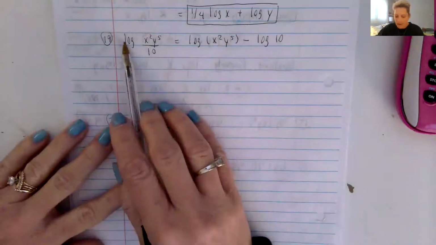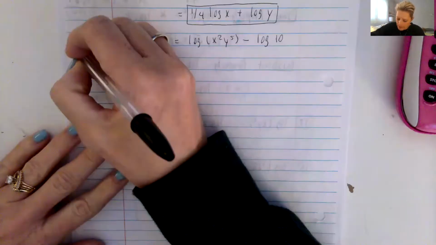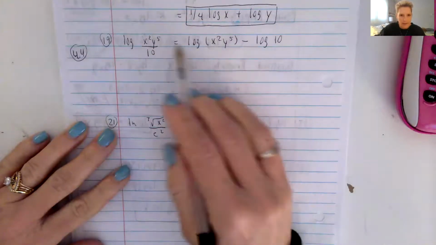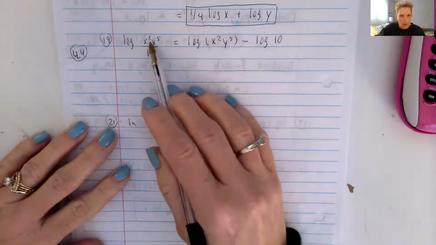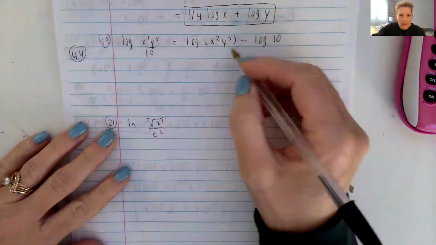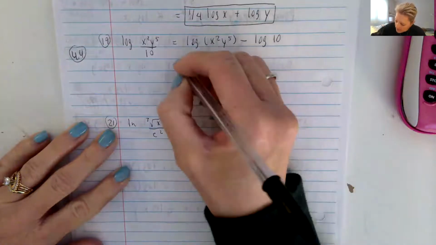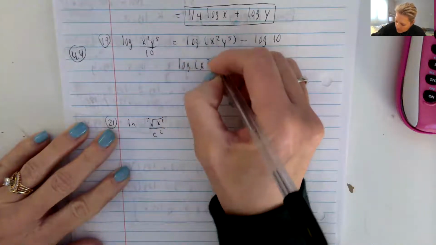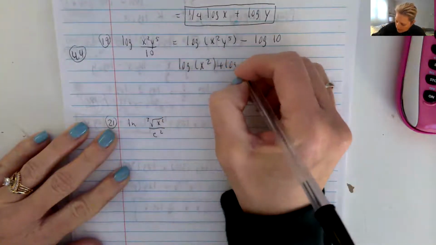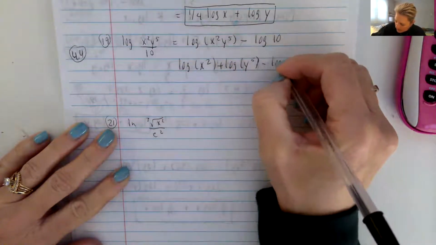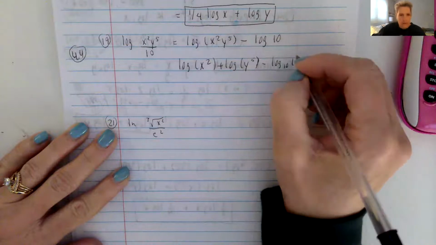We're working on number 19, and this is section 4.4. We have started to separate this quotient, and now we can separate this product. So this is the log of x squared plus the log of y to the fifth minus the log base 10 of 10.